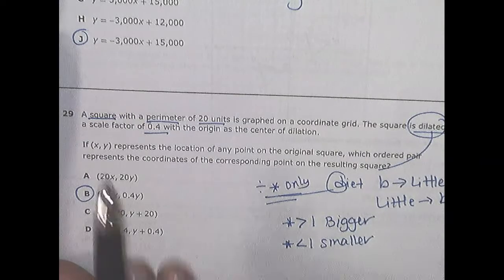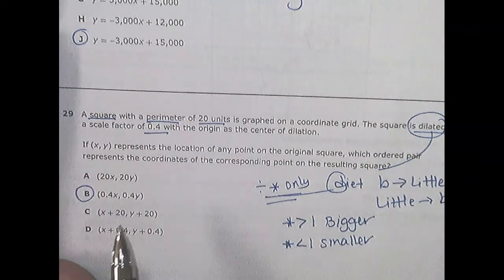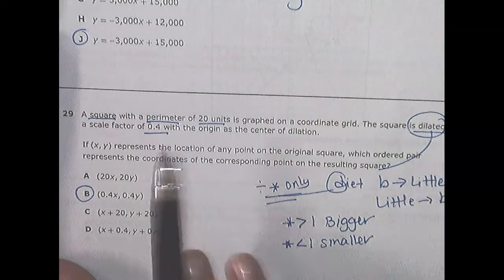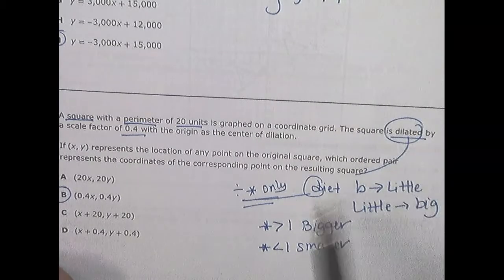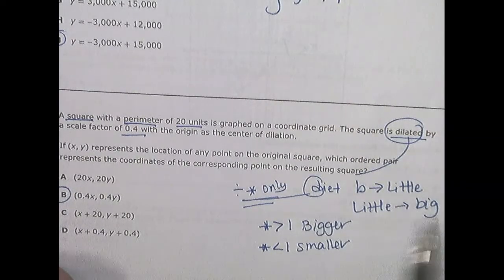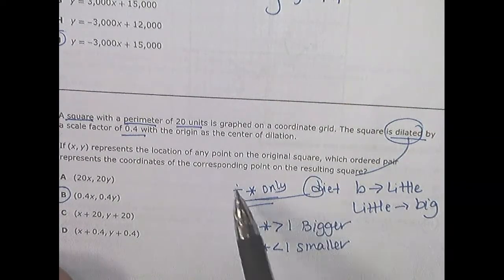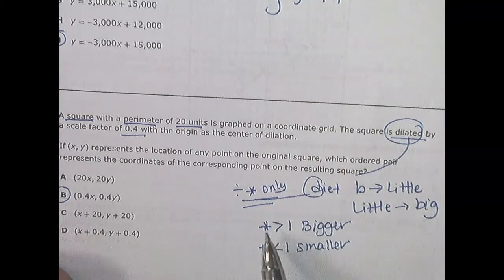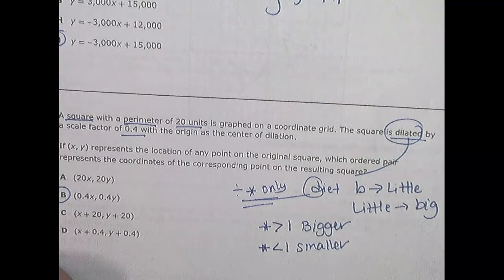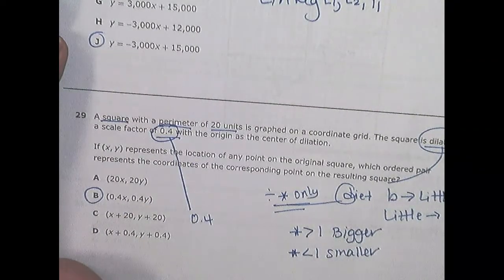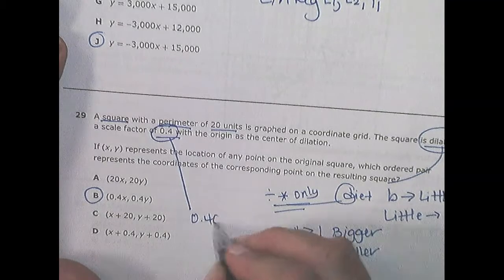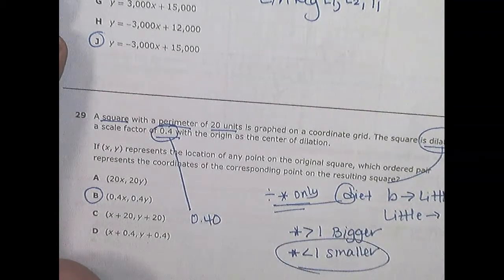So if you read question 29, you get a square, perimeter 20 units, dilated, that's a keyword, and then 0.4 is your scale factor. So you just have to match the equation. You don't have to do the work. Isn't dilated kind of like a diet? And isn't a diet the big little thing? And isn't that a D for divide and multiply only? And wouldn't that be if you multiply by something bigger than 1, it gets bigger, and if you multiply by less than 1, it gets smaller? And tell me your thoughts on 0.4. Is 0.4 smaller than 1 or bigger than 1? That's 40 cents. It's smaller than 1.